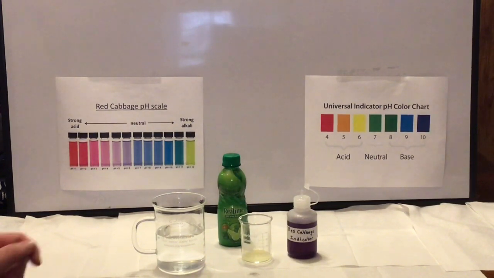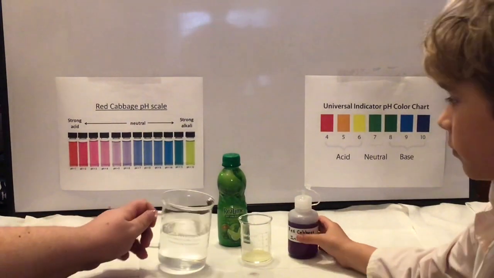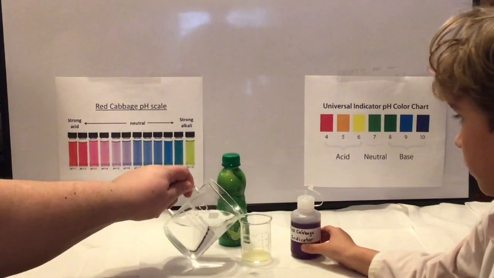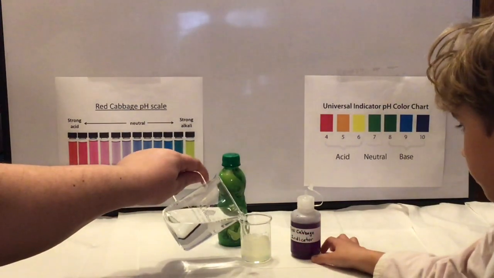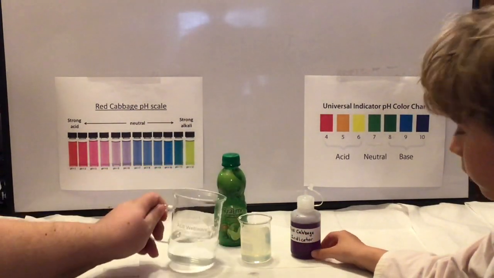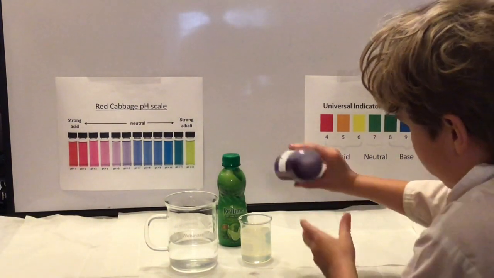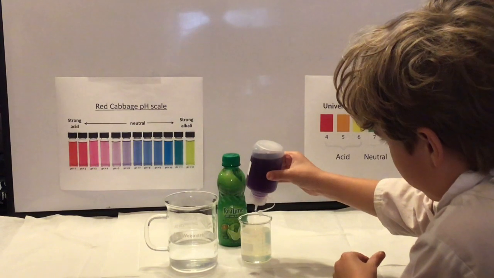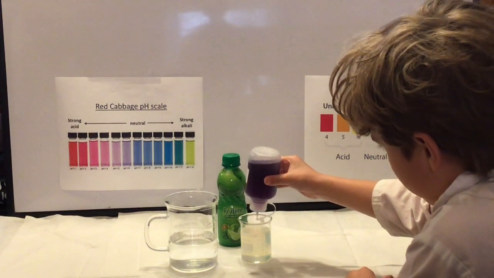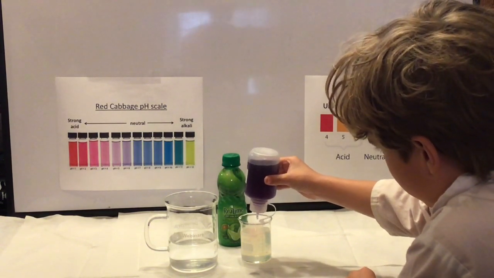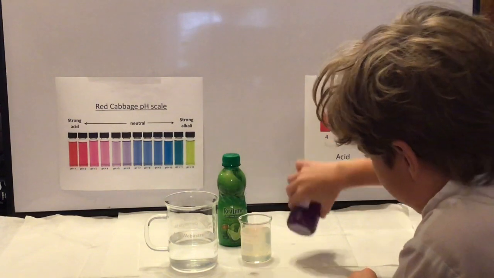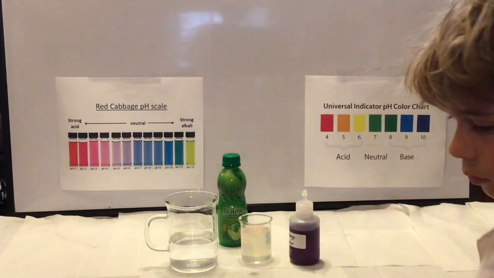And so what you're going to see here is we realize that we're going to have to dilute some of these down with some water to give us enough of a solution to deal with. And there's my 8-year-old Jude helping us out, adding some drops of red cabbage juice. And what we realized is that it's going to take a few milliliters to really see the color change.